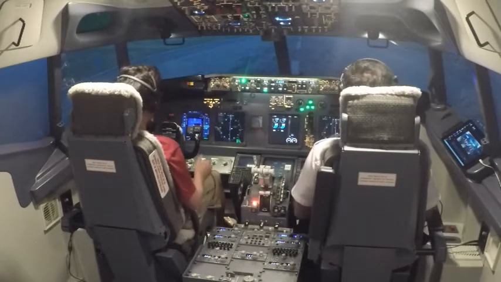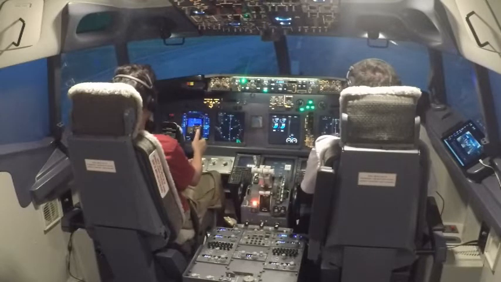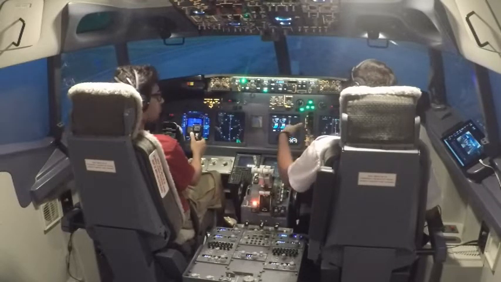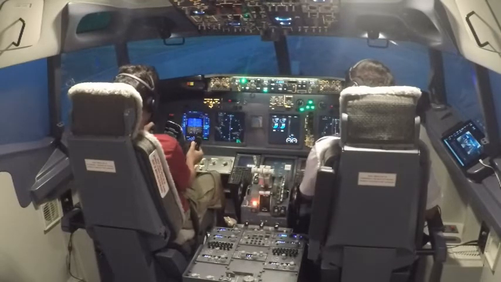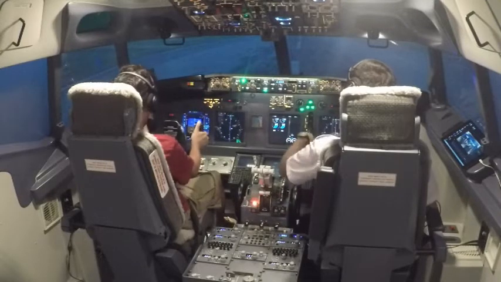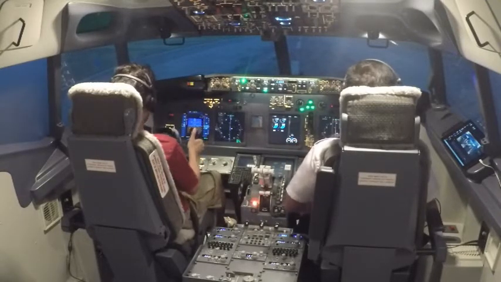Right, in front of you we have the yoke. It's like a steering wheel of your car. You turn it to the left, aircraft goes left. Turn it to the right, aircraft goes right. You push it forward, aircraft goes down. Pull it backward, aircraft flies up.